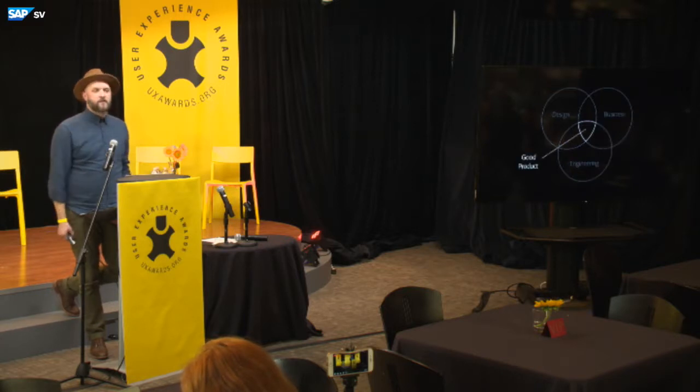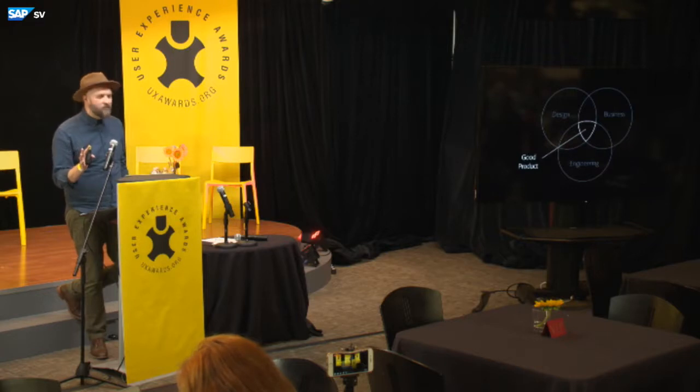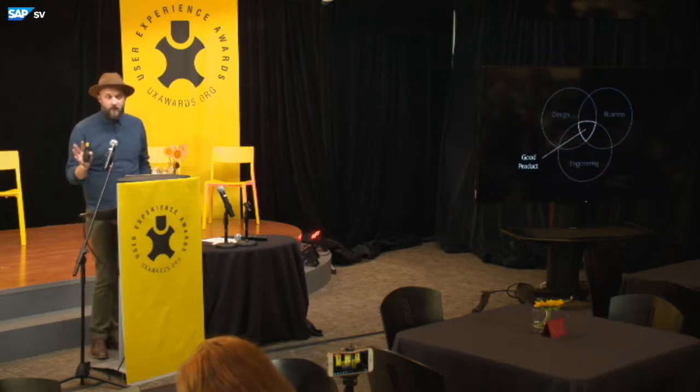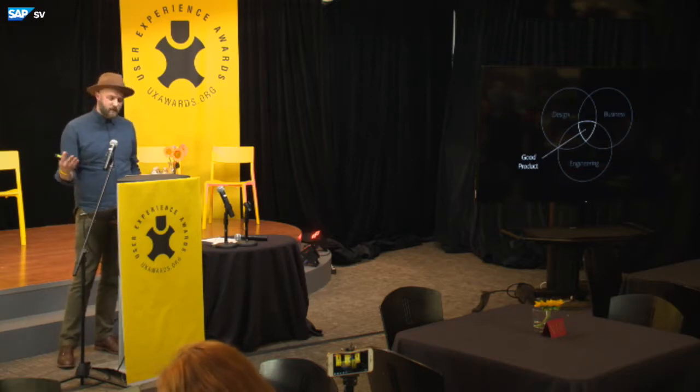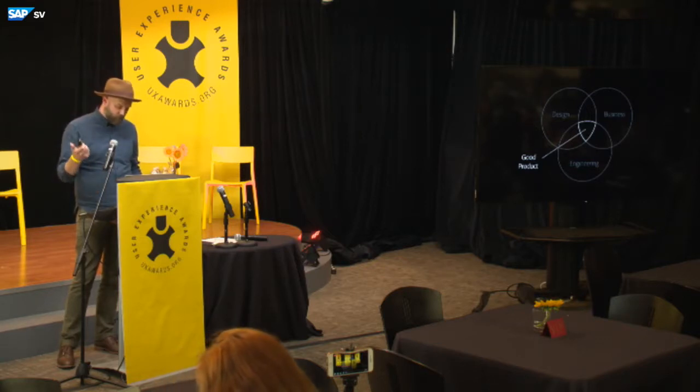In the nexus of all that is where you have the opportunity to create a good, if not hopefully great product. You need the best of design and experience, the knowledge of the market and the business needs that are out there, and the best of technology. When you can connect those dots, that's where great product really happens at Adobe.